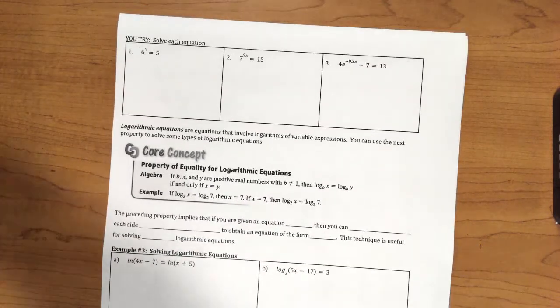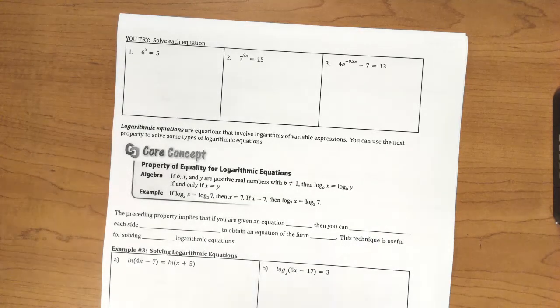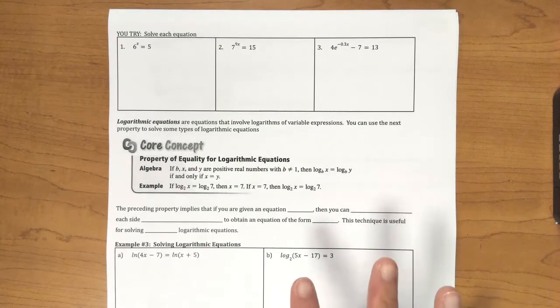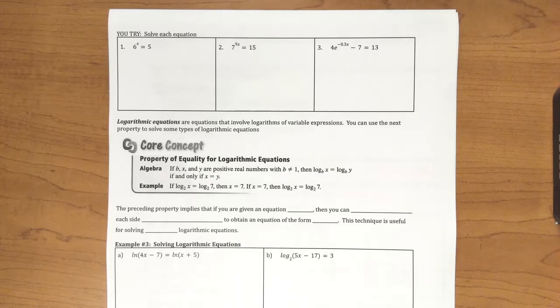I have 3 practice problems for you guys to try. Okay. I'm going to pause the video here so that you can take a moment to try this yourself. Okay, you have to show your work. I'm not going to show my work for this, but you guys are responsible for doing it.